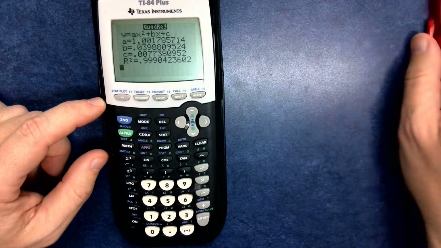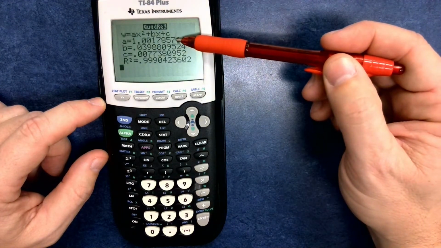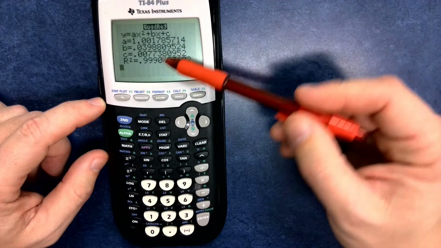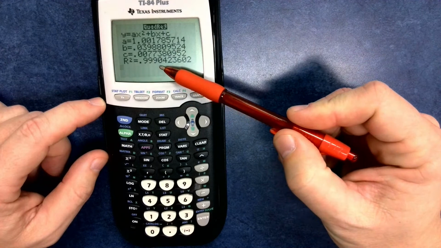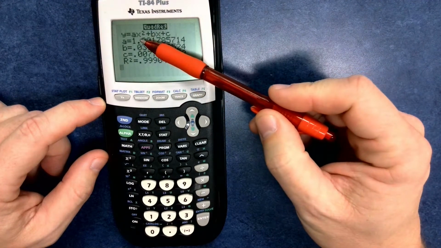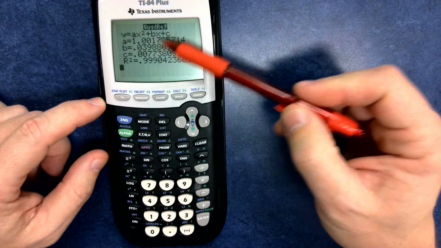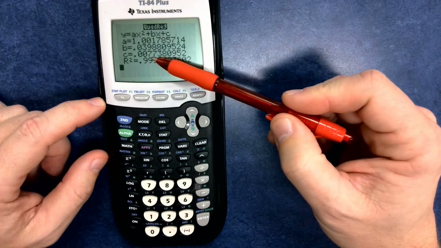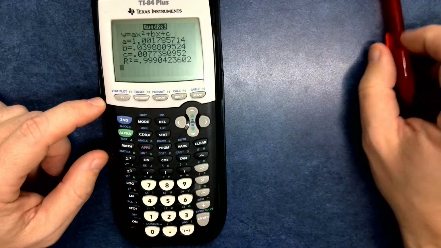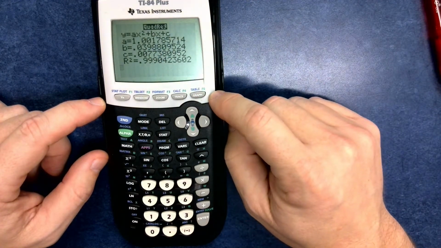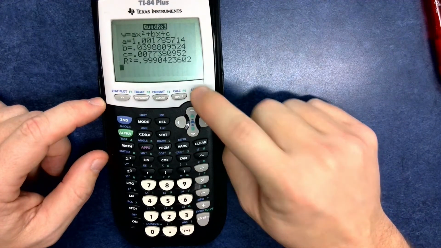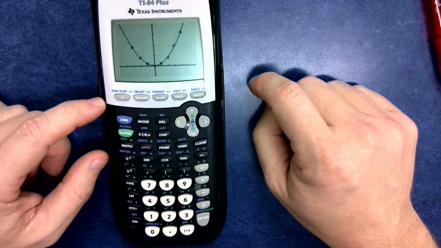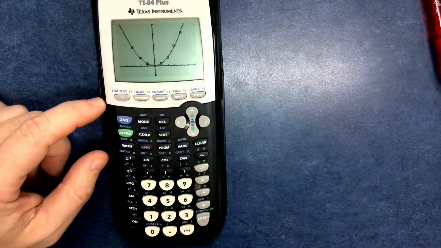And you'll see now it tweaked it. Okay, I couldn't fit a perfect one before it, but the R value is still really close, 0.999. It shows me that A is 1, B is 0.039, C is 0.0077. So it's off just a smidge. Really a good fit though. Go ahead and hit graph, and now you can see the data points going through this.